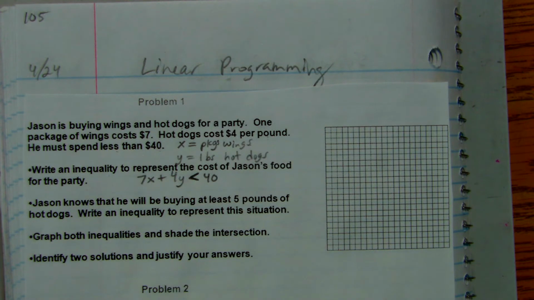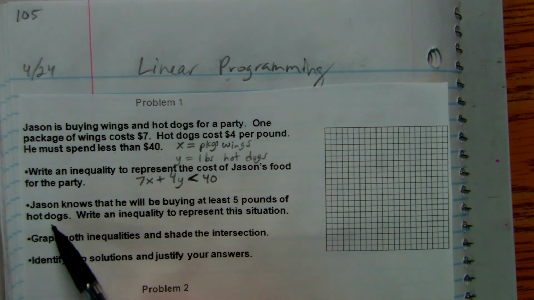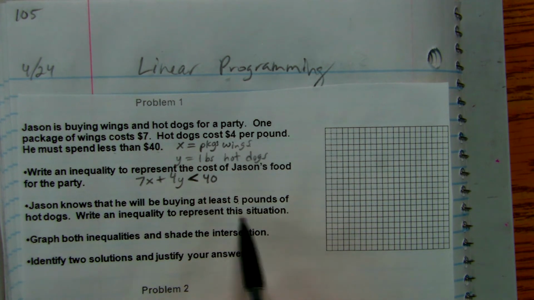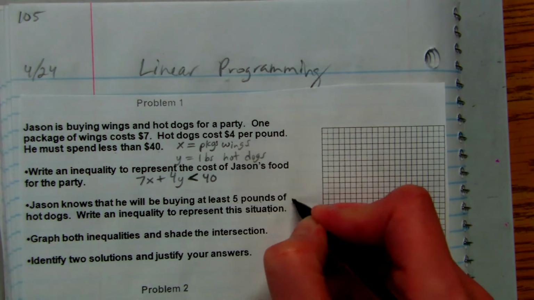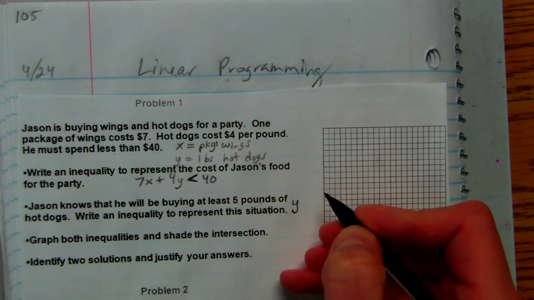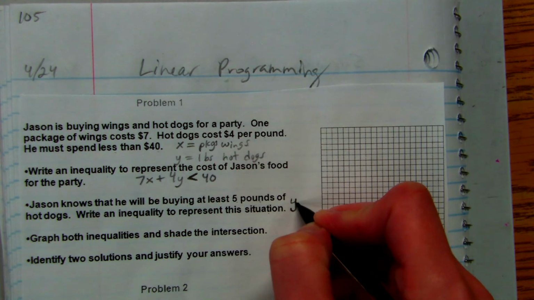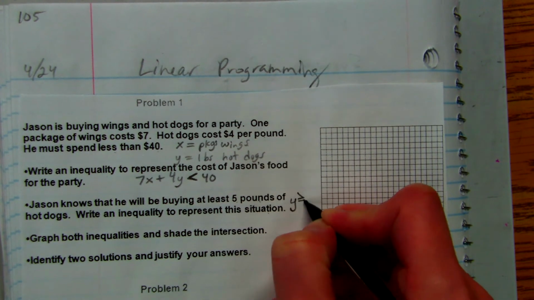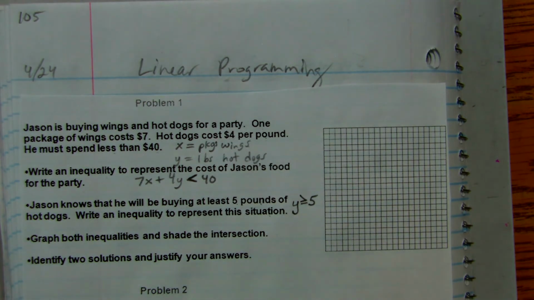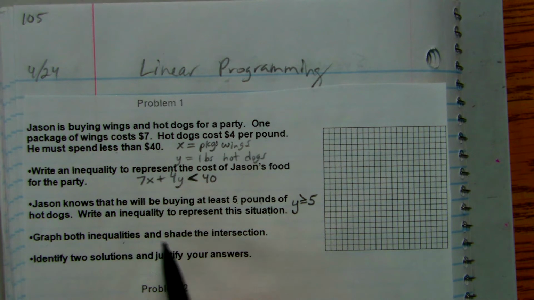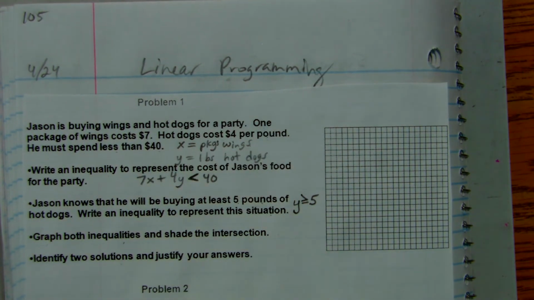And then if we go down through the rest of this, it says Jason knows that he will be buying at least 5 pounds of hot dogs. Write an inequality to represent this situation. So this just has hot dogs. It's just going to have y. If he's doing at least 5 pounds, that means he's going to have 5 pounds or more. So if y is the pounds of hot dogs that he's buying, I'm going to have y greater than or equal to 5. Does that make sense to everybody? And then it says we're going to graph both inequalities, shade the intersection, identify two solutions, and justify our answers.